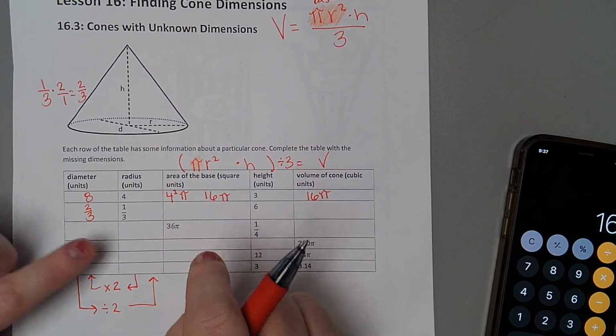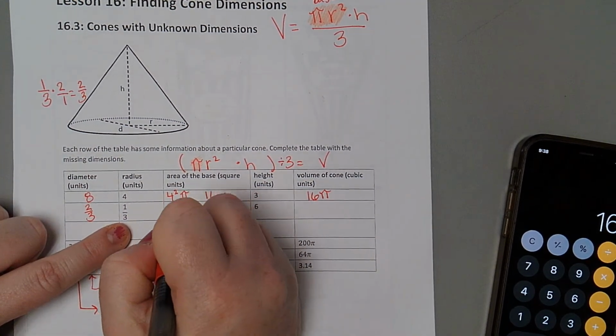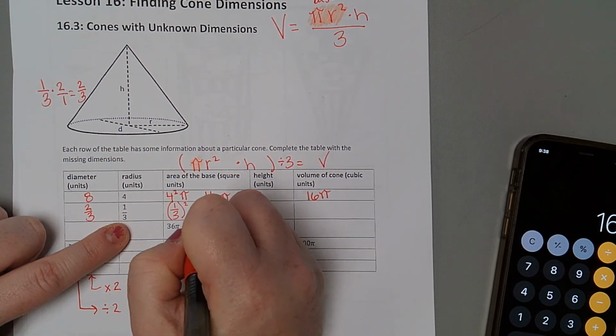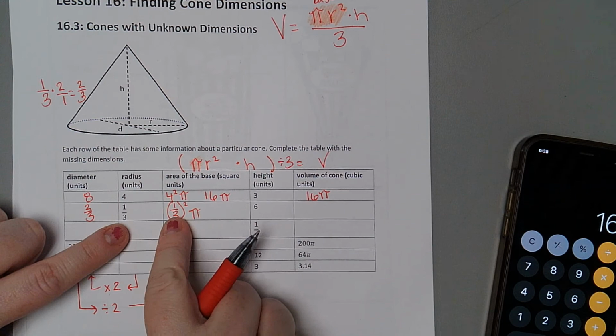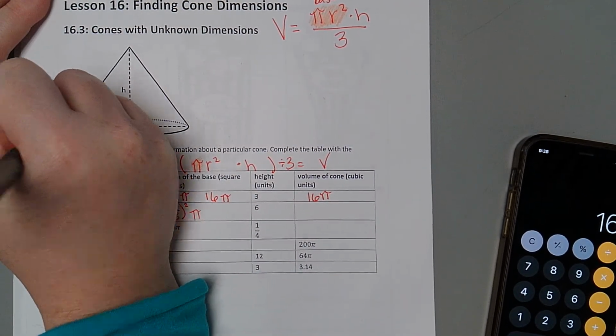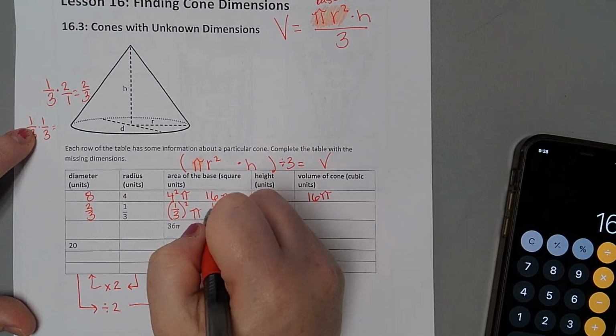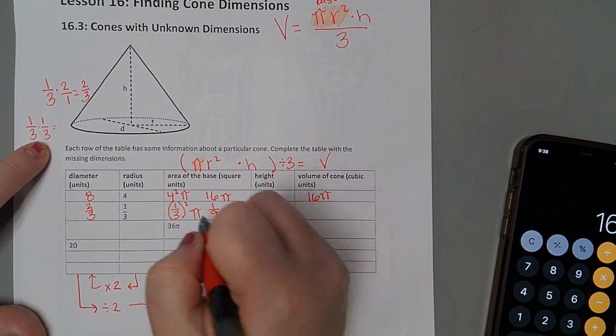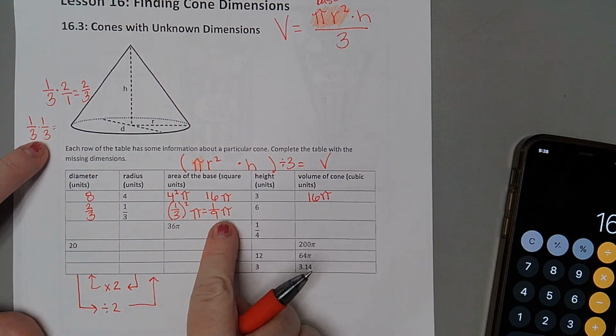Area of the base is radius squared. So 1/3 squared times pi. 1/3 times 1/3. 1 times 1 is 1. 3 times 3 is 9. So it equals 1/9 pi.